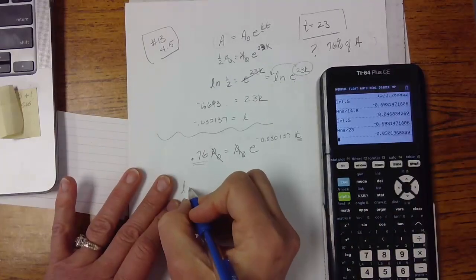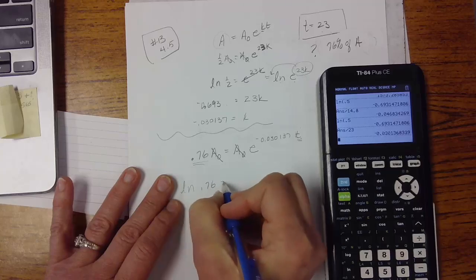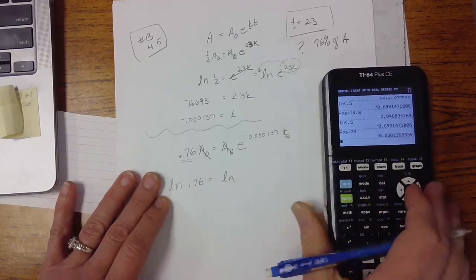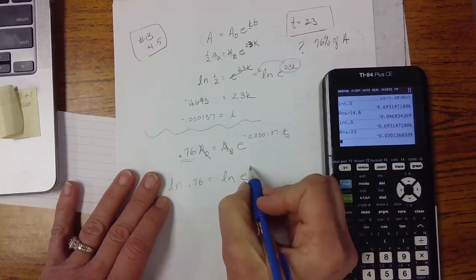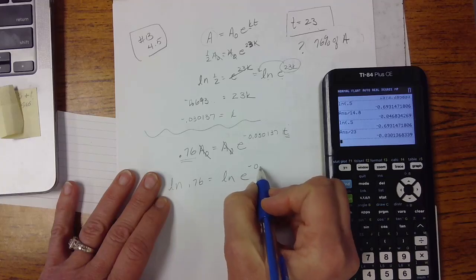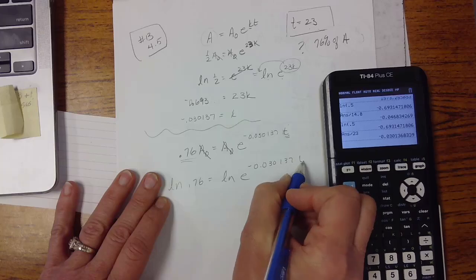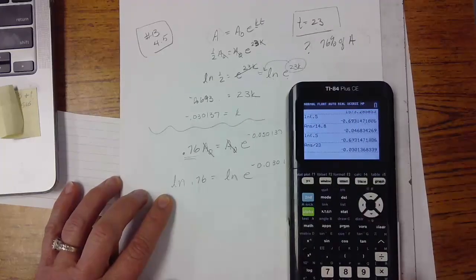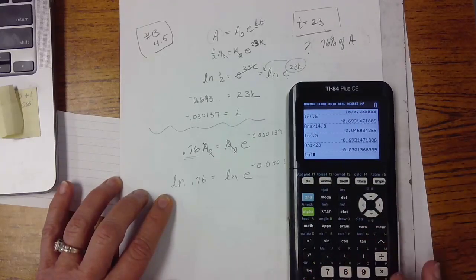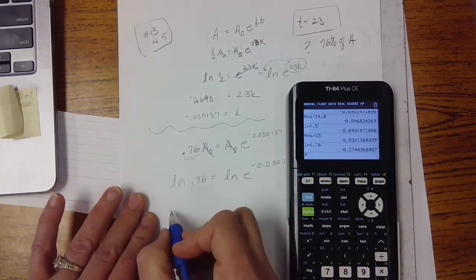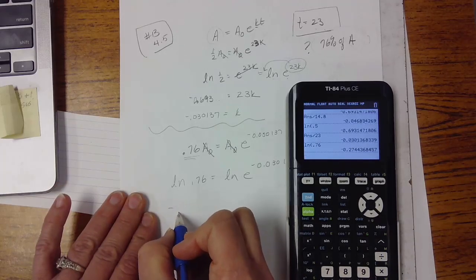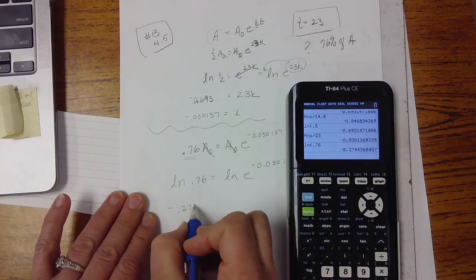So I have the ln of 0.76 is equal to the ln of e to this whole mess, so negative 0.0300137t. And I'm going to go ahead and go to my calculator. I'm going to go the ln of 0.76 is equal to a negative 0.2744.